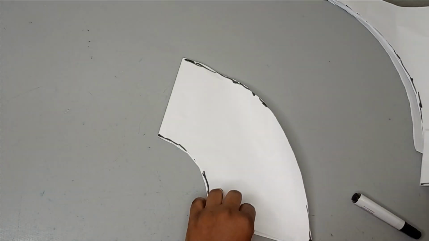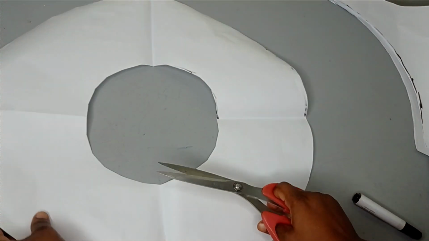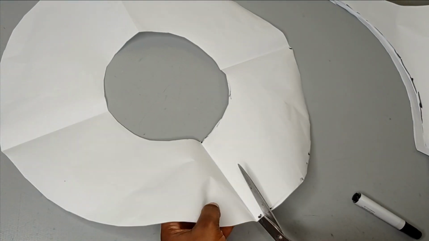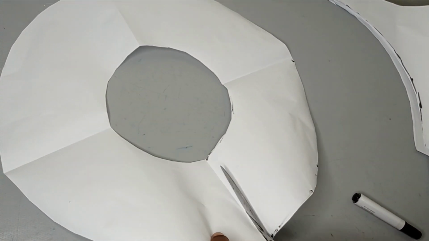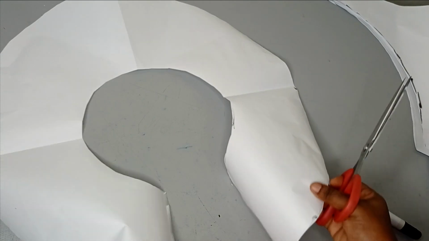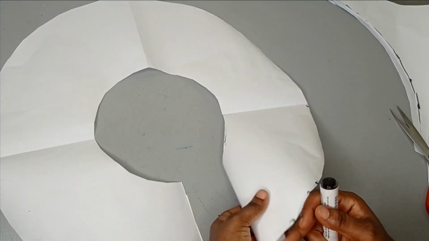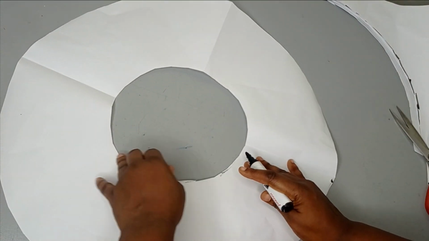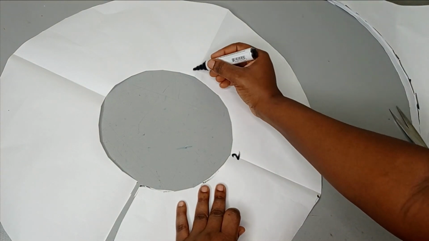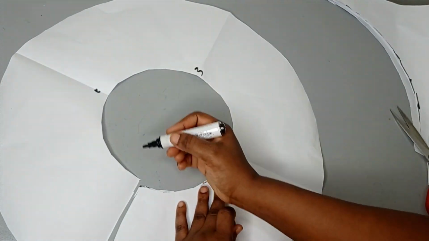So after cutting it out like this, I'll open it, and it's a full circle flare as you can see. So I'm going to slash it open on one side like this. Okay, so I have my cardinal point, which is the one I opened, 1. This is going to be 2, this is going to be 3, and this is going to be 4.